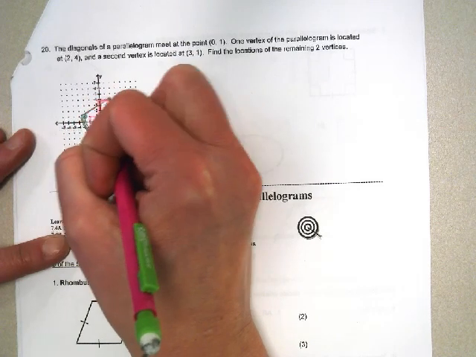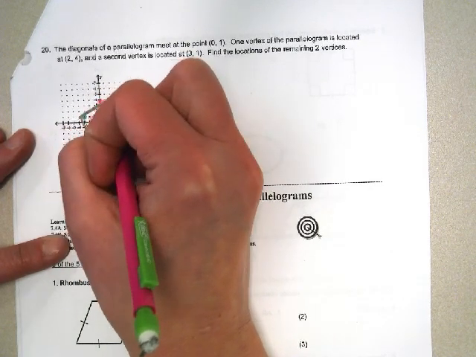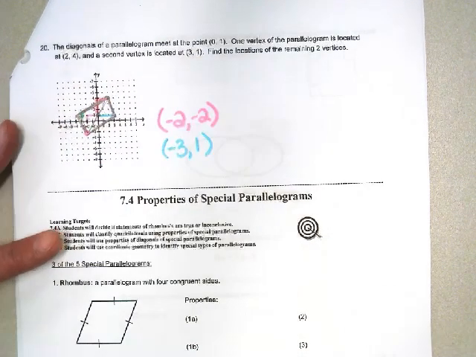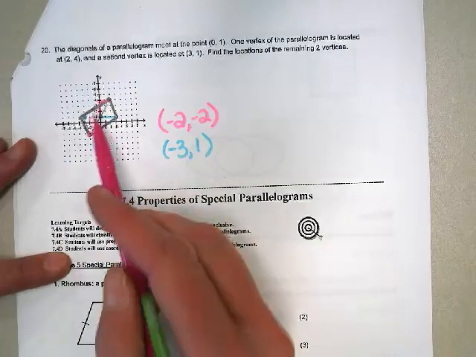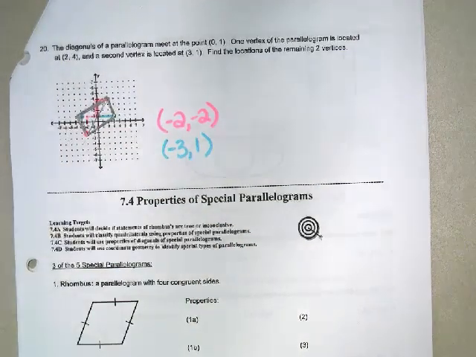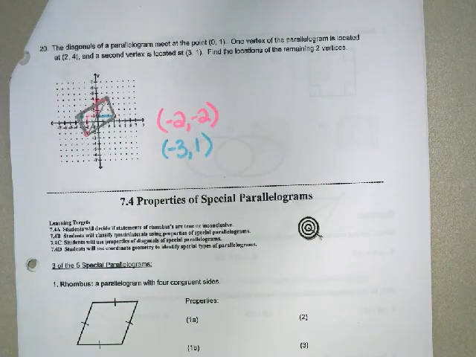So my other point would be that. And if I quick finish off my parallelogram here, that's the parallelogram. And do you see how I've got the midpoint dead in the center of it? So that concludes 7.3.